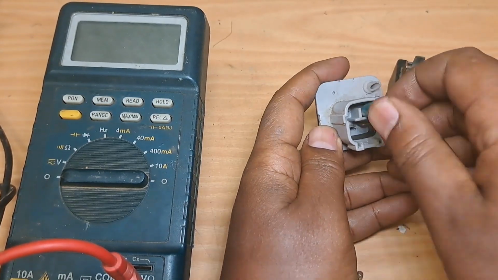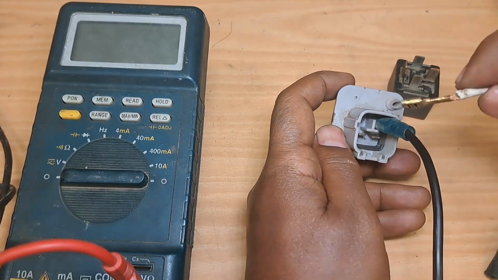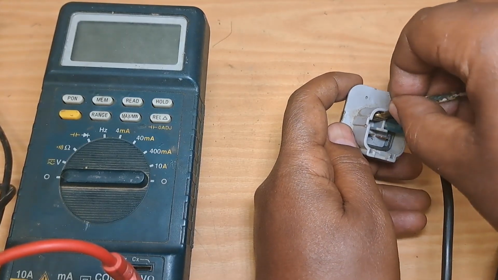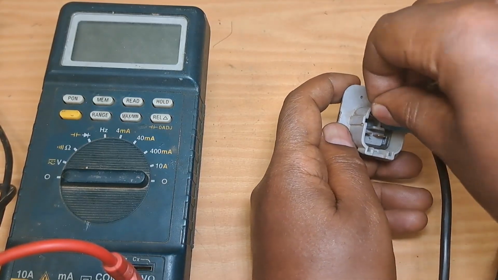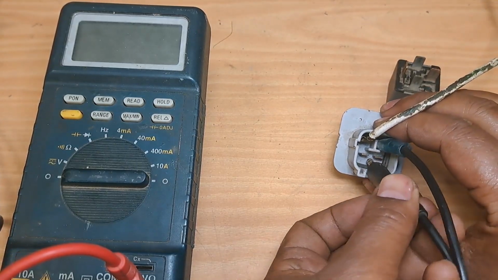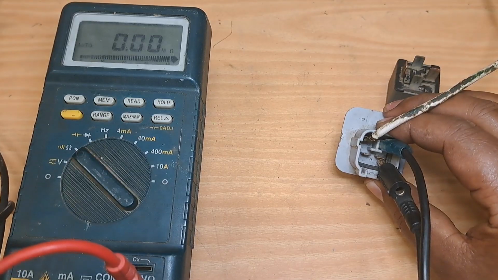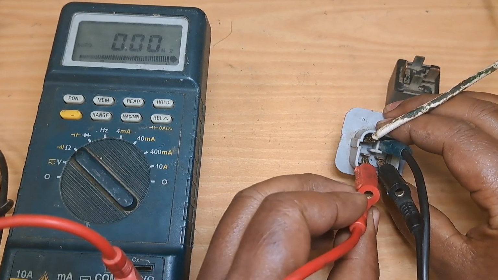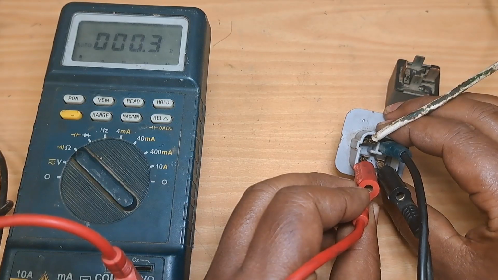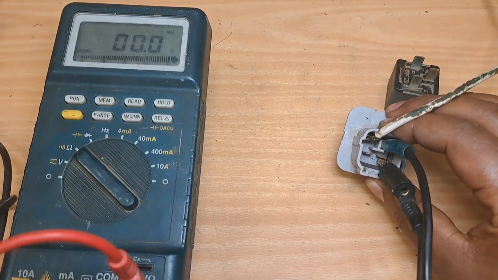Once you supply electricity to the terminals, measure continuity between terminal 87 and terminal 30. There should be continuity. Now it is powered, and once it is powered, measure continuity between terminal 30 and terminal 87. See, 0 ohm indicating continuity. You can put it even on beeping continuity test.